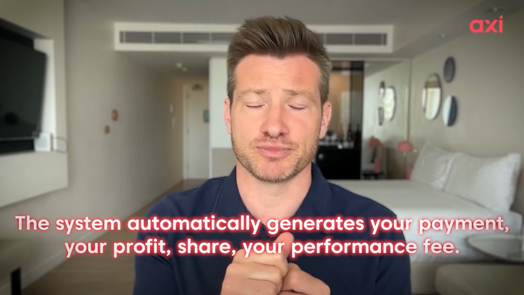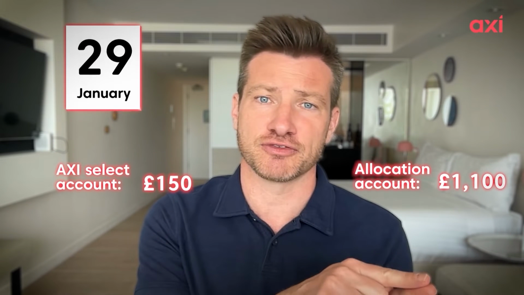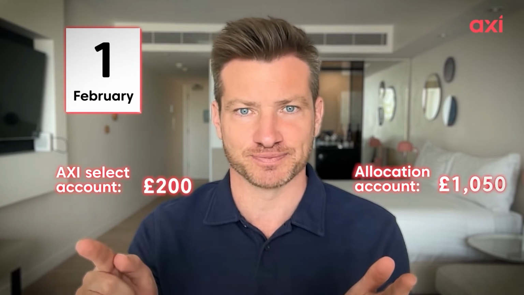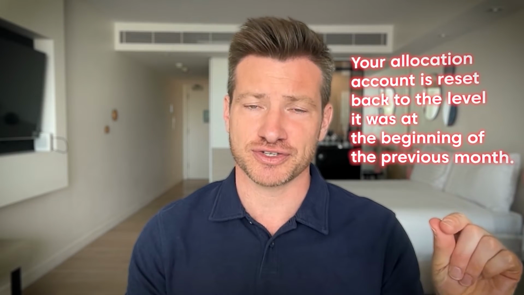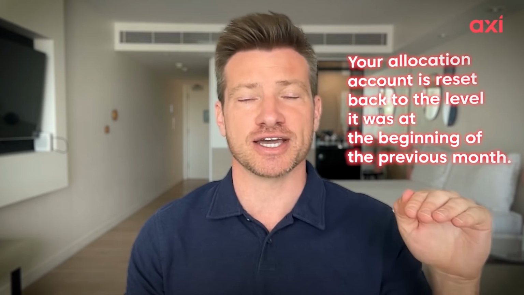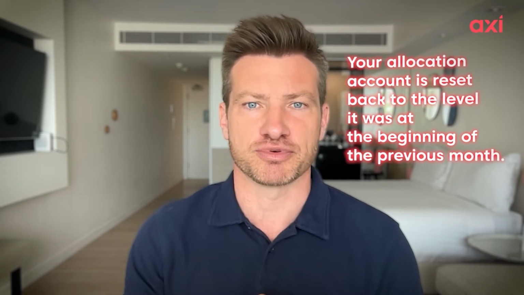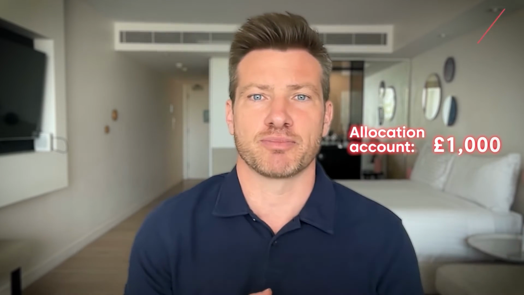The system then automatically generates your payment, your profit share, your performance fee. Now it does that on the first day of the new month, and the money is automatically transferred from your allocation account into your Axi Select account, which then you are free to withdraw if you like. Something to note is your allocation funds, your allocation performance is then reset back to the level it was at the beginning of the previous month. Okay, so all your performance history is kept, but your funds will be set back to the original level, and the new month starts again. So at that point, you're free to open new trades and hopefully start making money again in the subsequent month to make further profit share available at the end of that month.